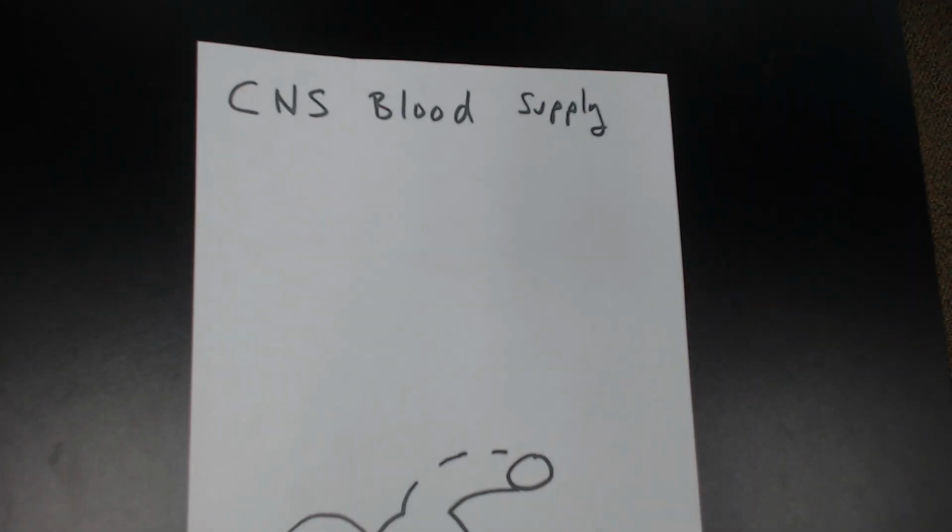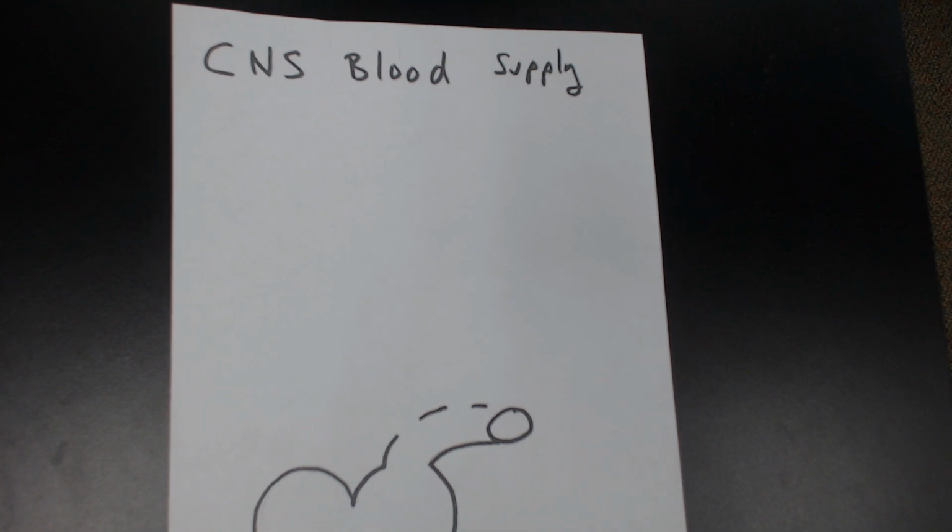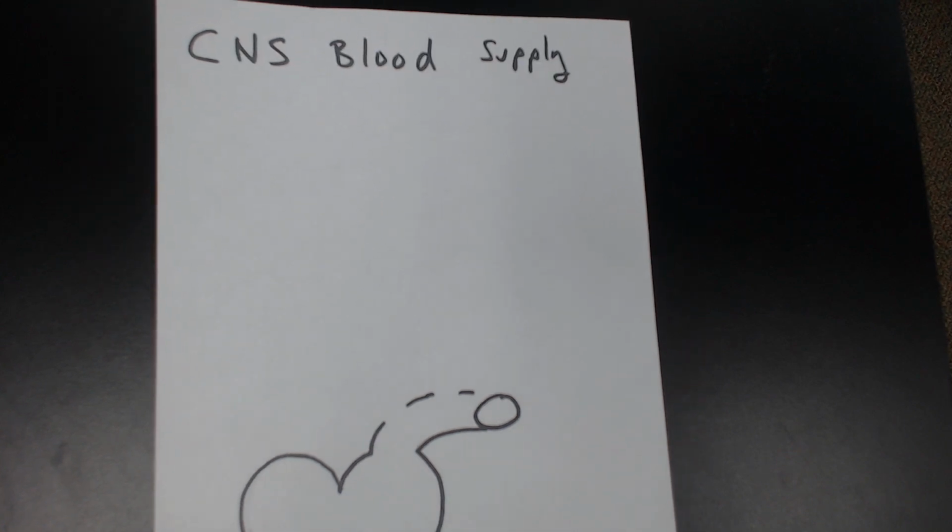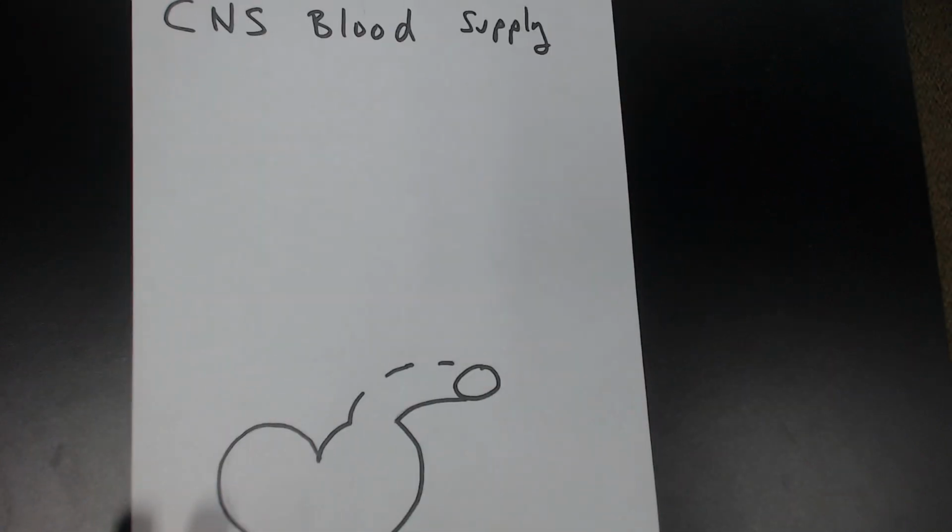Okay, now today, hopefully everybody has their handout, we're doing blood supply to the brain, or CNS blood supply. And where I like to start is here. My computer's a little bit behind. Okay, this is the heart.